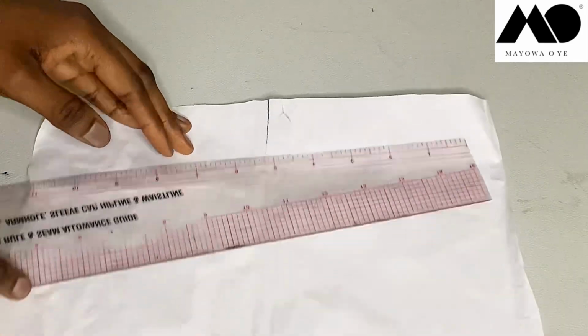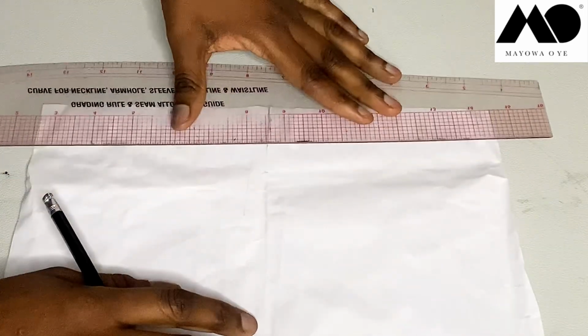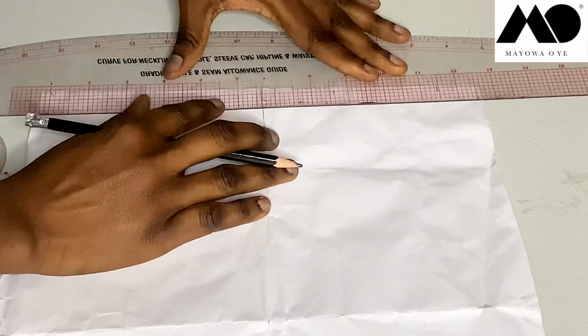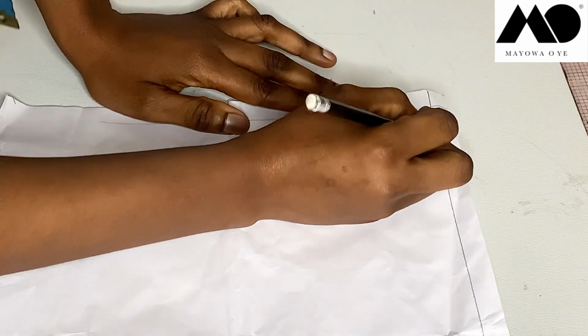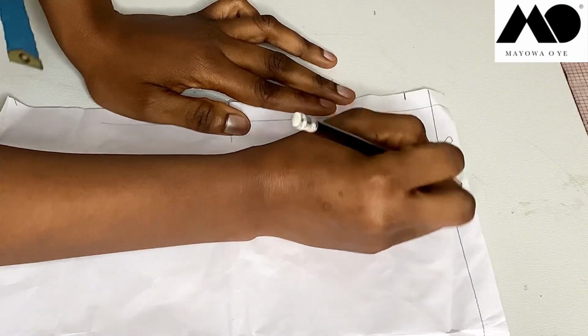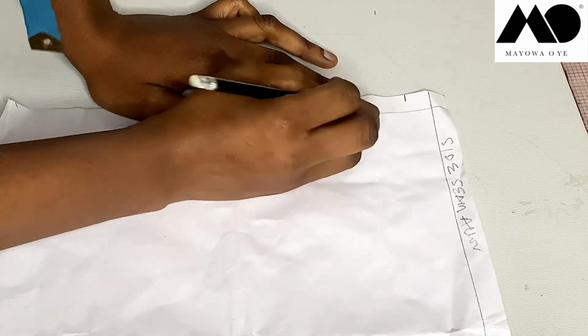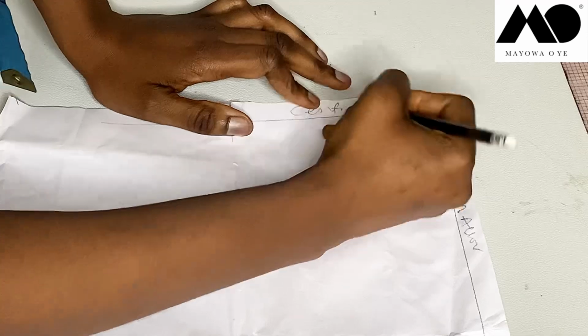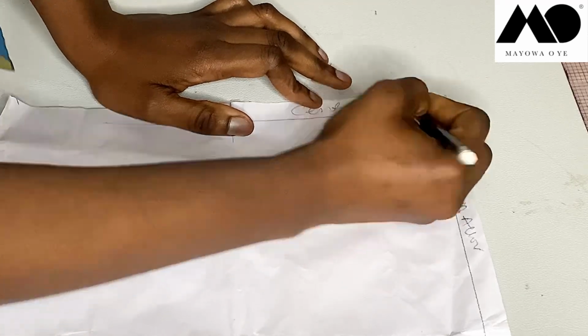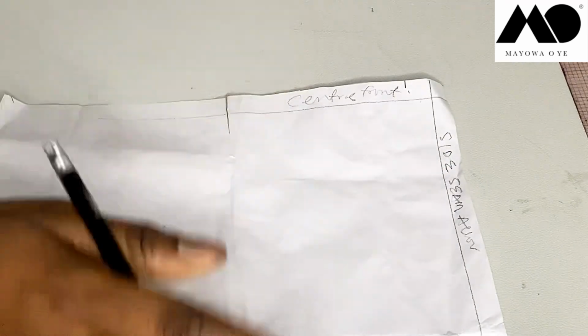Now first, for the bubble skirt, I'm going to draw a 1-inch border line at the top and below. So this part here will serve as the side seam allowance, and then this part here will just be center front or center back, whichever one, because we'll be using this pattern to cut both our front and our back.